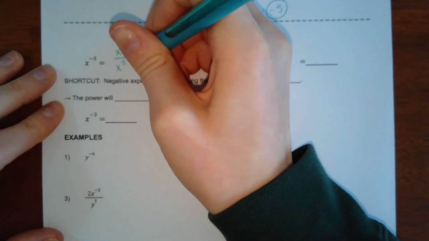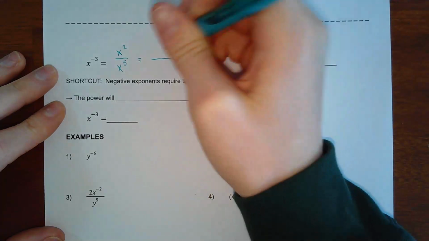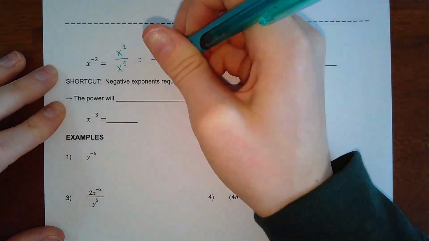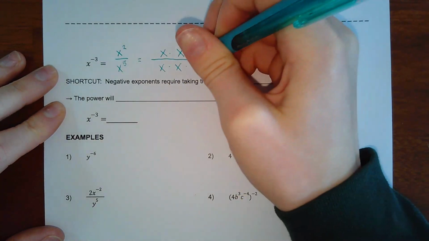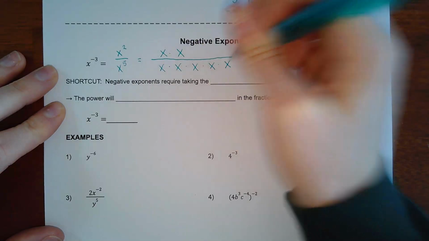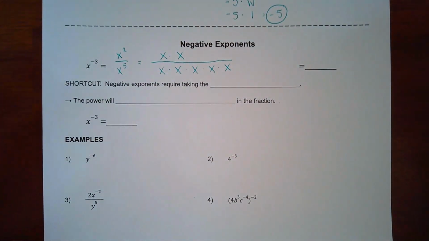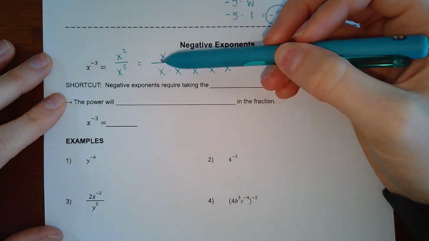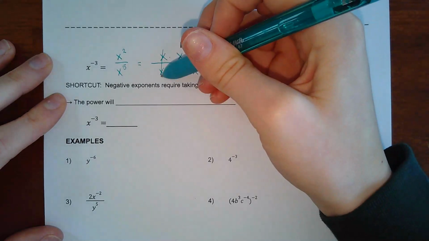Now, if we think about what this means, if we have an x squared, that means we're multiplying 2 x's. And if we have an x to the 5th, that means we're multiplying 5 x's. And one of the things we talked about was when we have a matching pair, when we have an x on top and bottom, those will actually cancel.